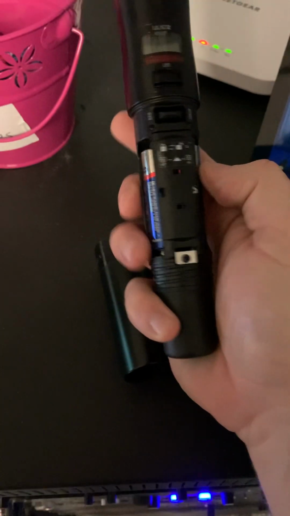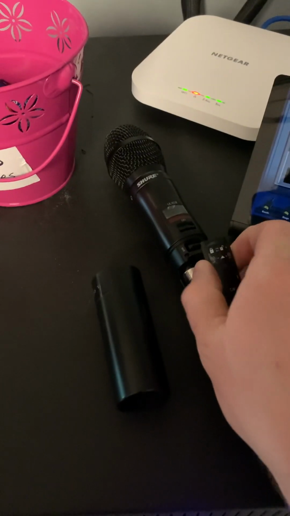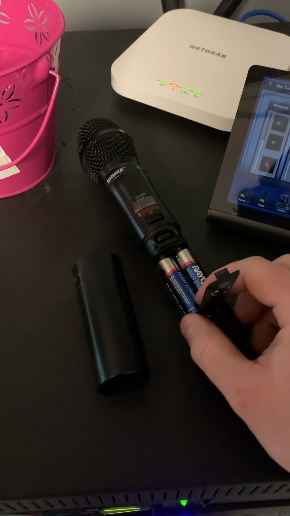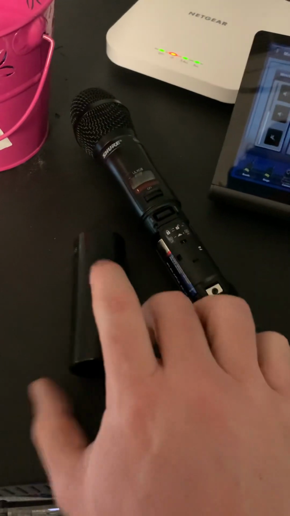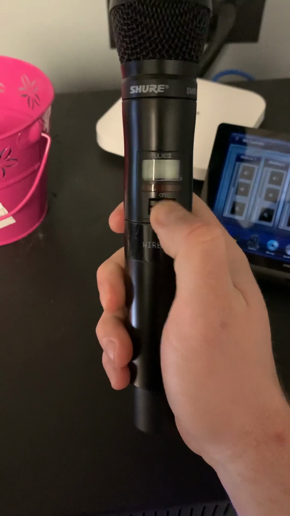So you unscrew that and it exposes the batteries down here. And I'm going to lift this panel here that holds the batteries in place, take those out, put the new ones in, push that down and lock it in place. Then this slides back onto the microphone, and we screw it back together, and the batteries are replaced.